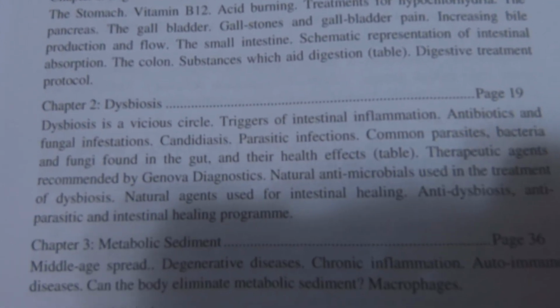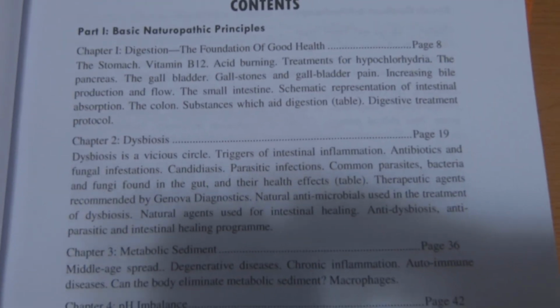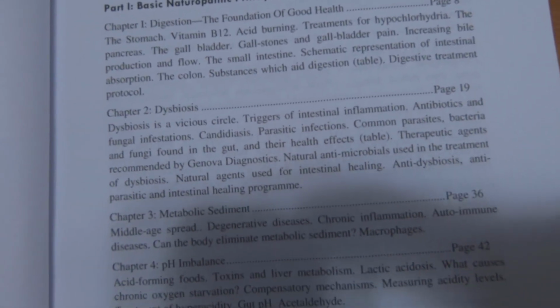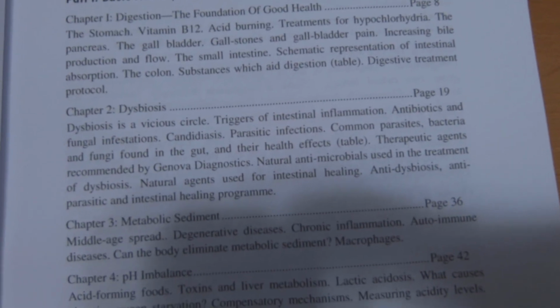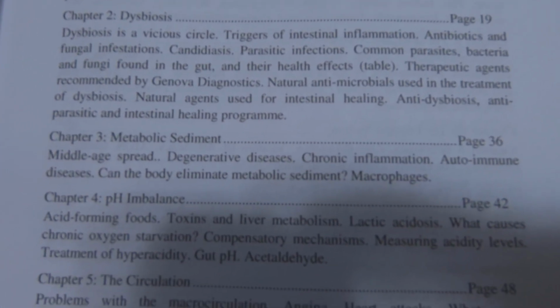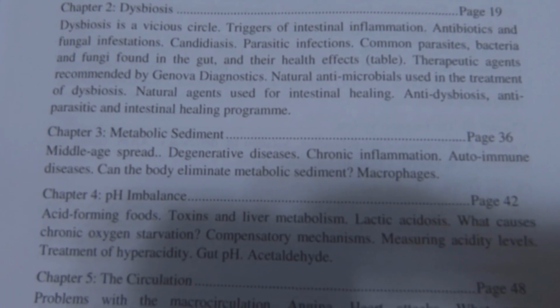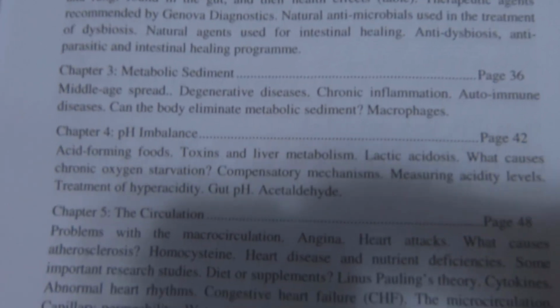Chapter 2, dysbiosis, talks about fungal infections, parasites, bacteria. Chapter 3, we have metabolic sediment, degenerative disease, chronic inflammation.